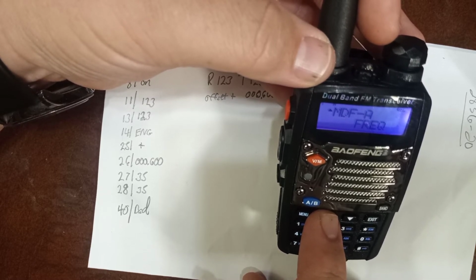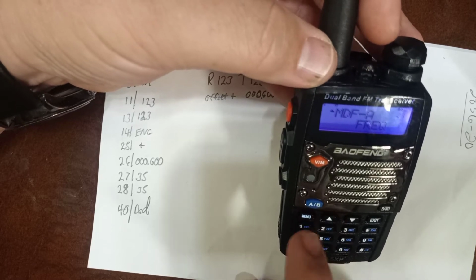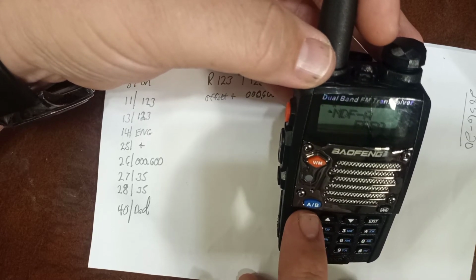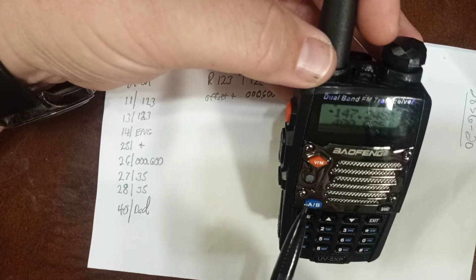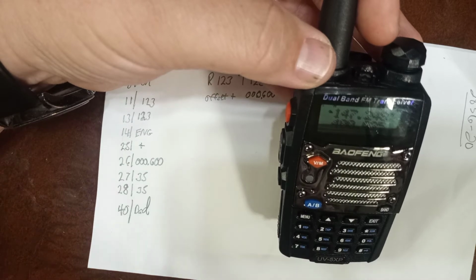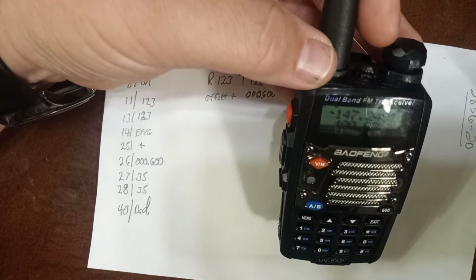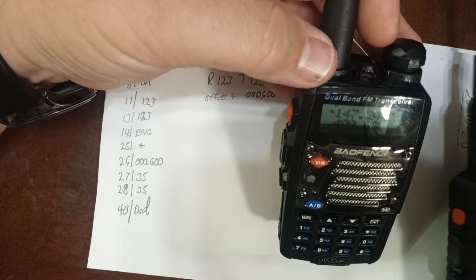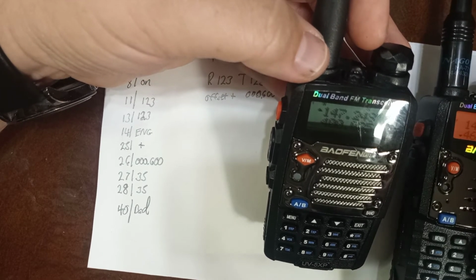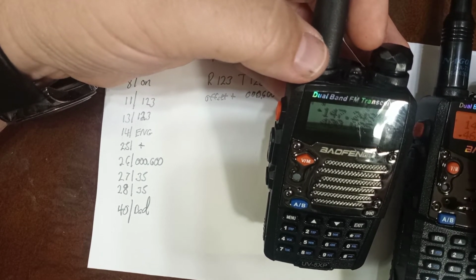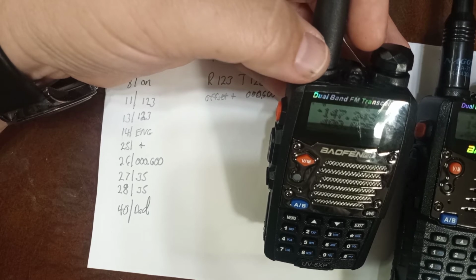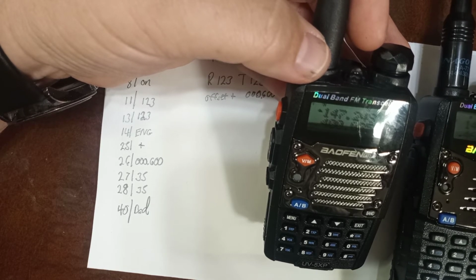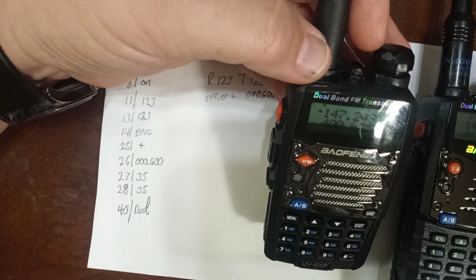20, 21. Now, this is where we run into it. 21 is one that talks about how your screen reads, what your screen shows on it. So if we have this radio right here, and I'm on channel mode, I could set the top to be reading the frequency, and the bottom I could set to read just a voice, I mean, if I have a name or something like that for that particular channel.